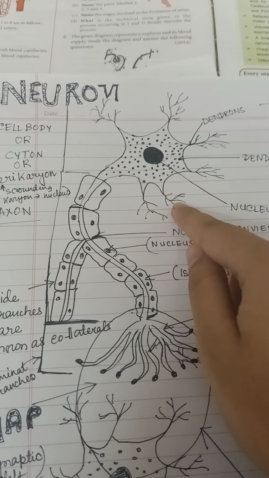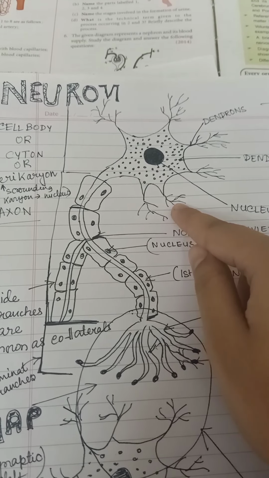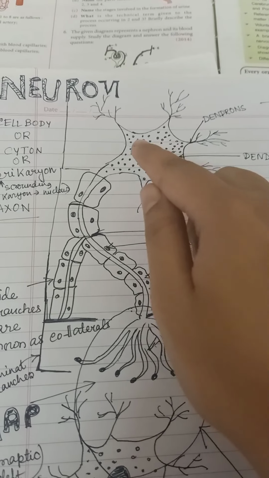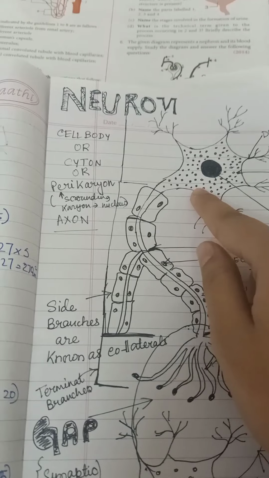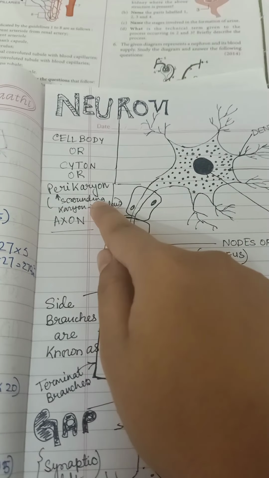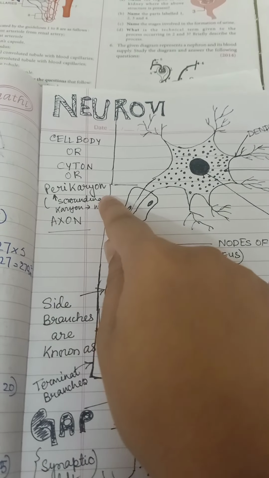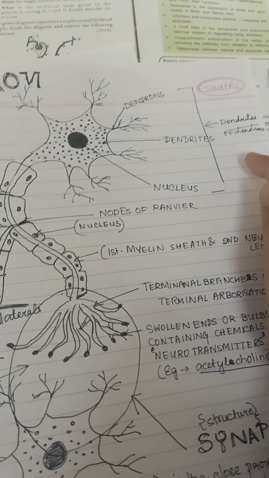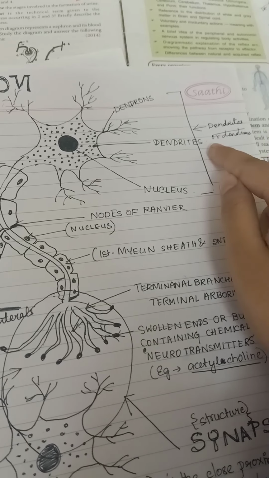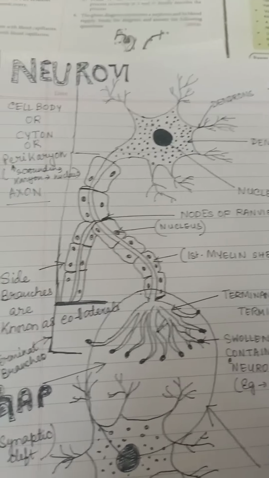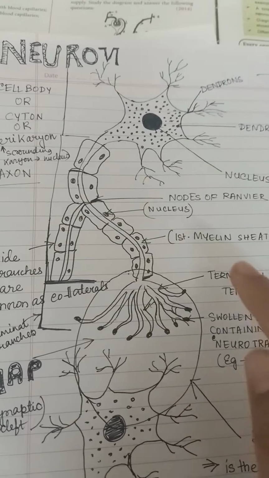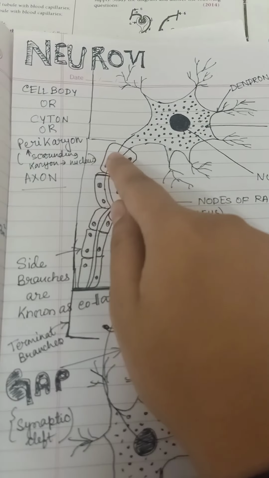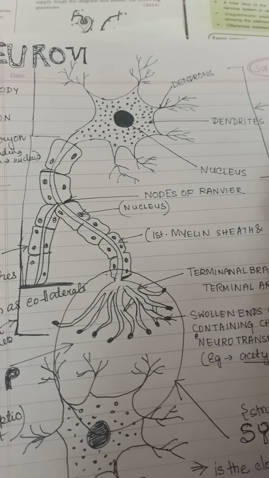This is a particular nerve cell or a neuron, one single neuron. It contains three main parts. First part is the cell body or cyton or perikaryon, whereas peri means surrounding and karyon means nucleus. The second point is dendrites or dendrons. The third point is axon. This is axon. Now I'm telling you the locations.